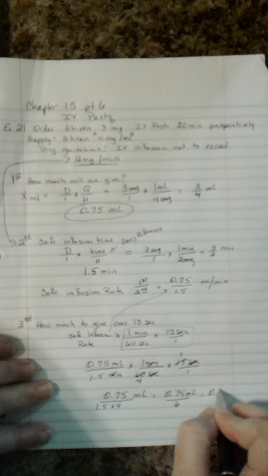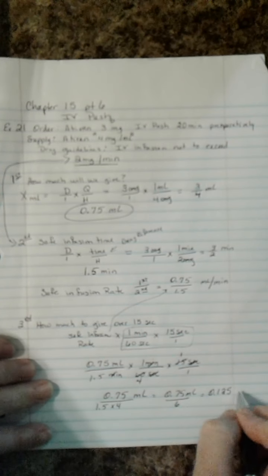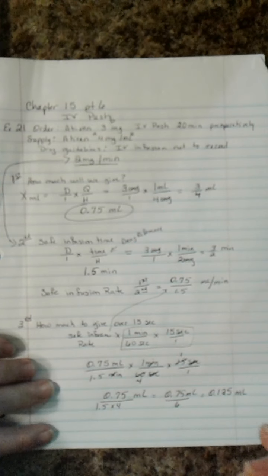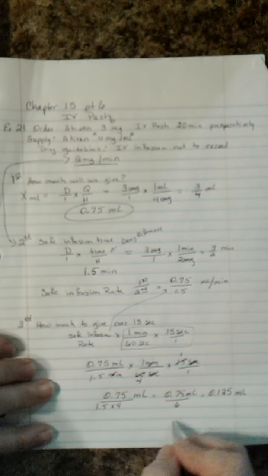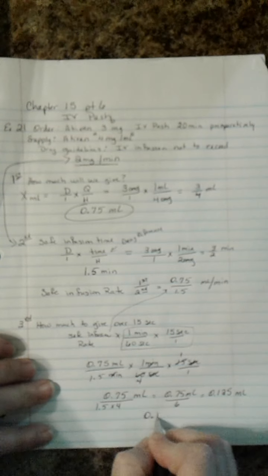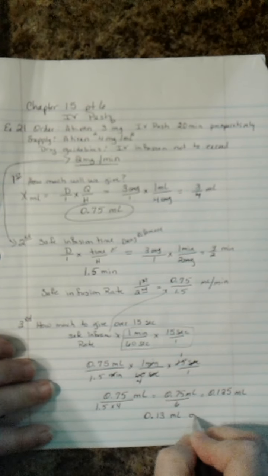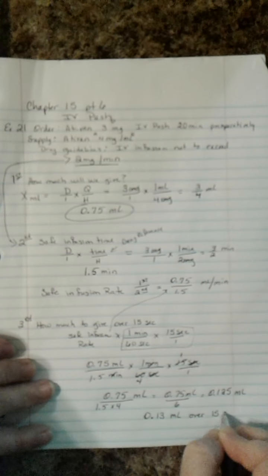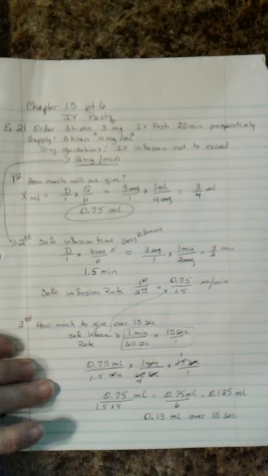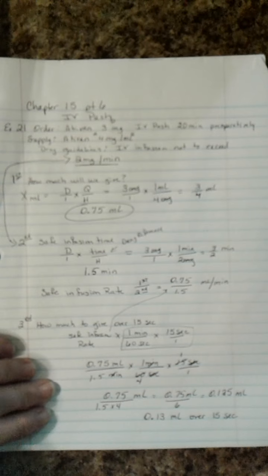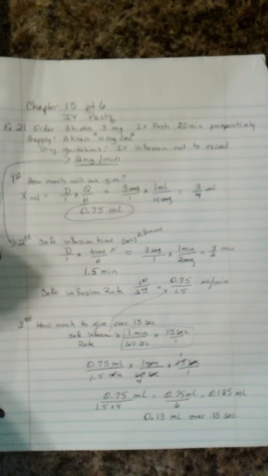And I get 0.125 milliliters. Well, remember, we're in a syringe, so we've got to round that. I'm giving 0.13 milliliters over 15 seconds. Now, it's not per 15 seconds. I'm not giving it and then waiting 15 seconds. I'm stretching that 13 hundredths of a milliliter over that 15 seconds. It's a continuous give.